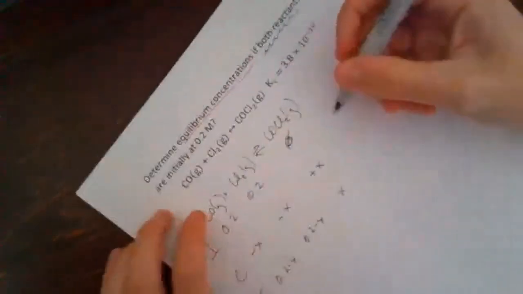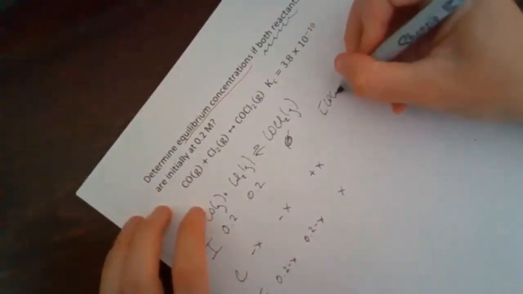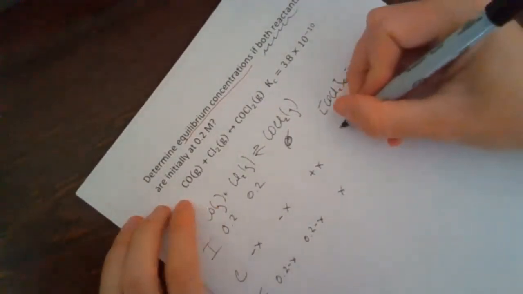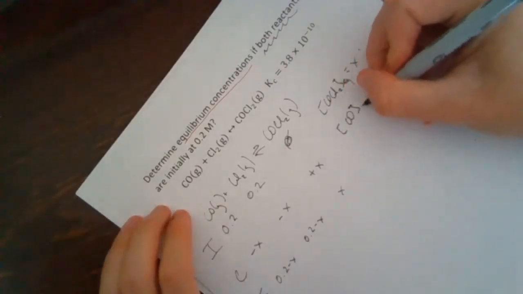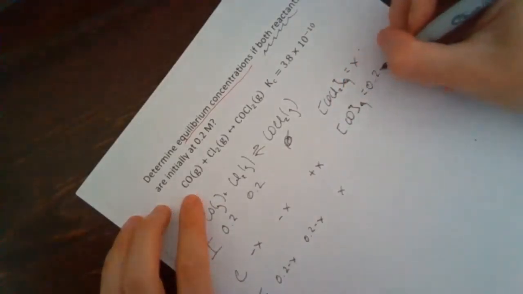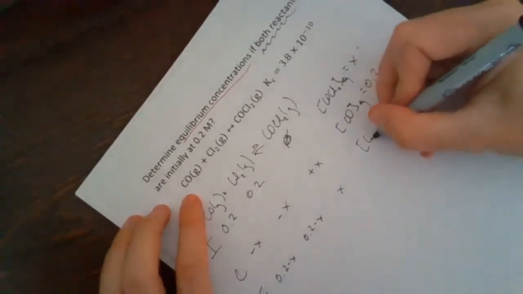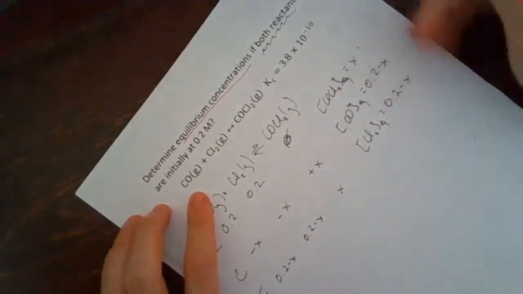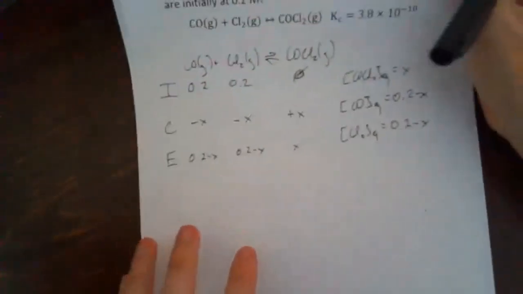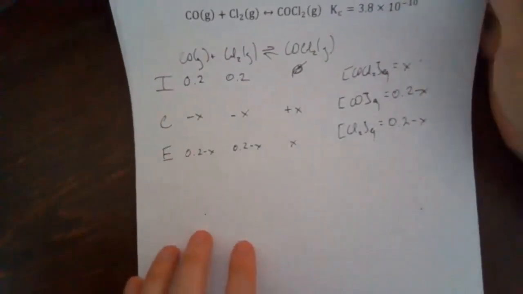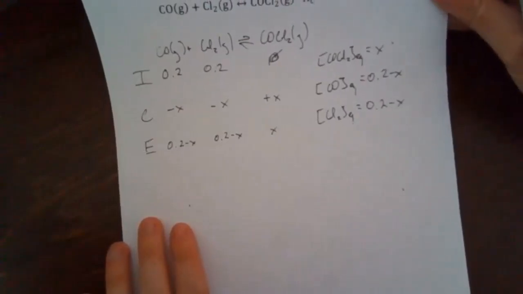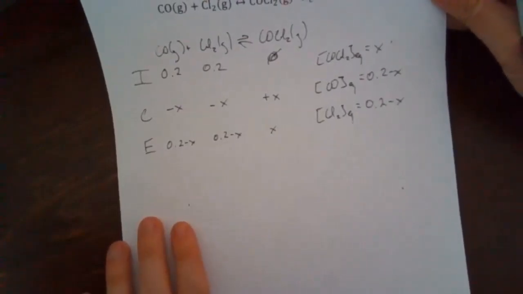Okay, so from our ice table, the concentration of COCl2 at equilibrium is going to be x. The concentration of CO at equilibrium is going to be 0.2 minus x. And the concentration of Cl2 at equilibrium is also 0.2 minus x. So if we had x, we'd be good to go. In order to solve for x, we'll plug into our Kc expression.